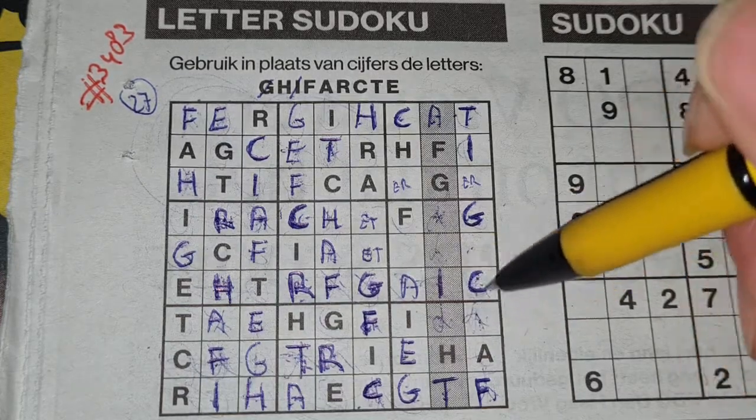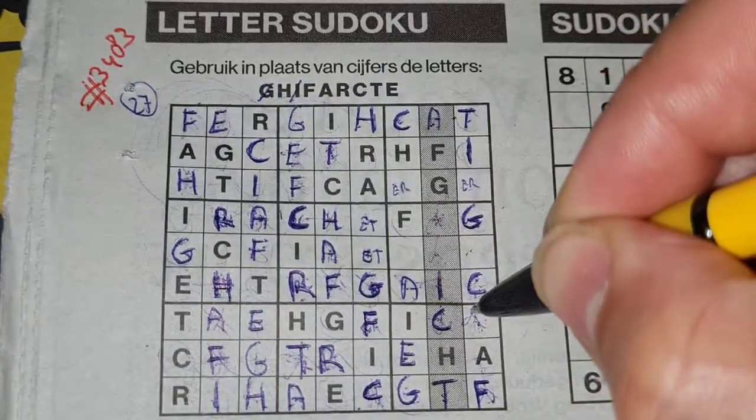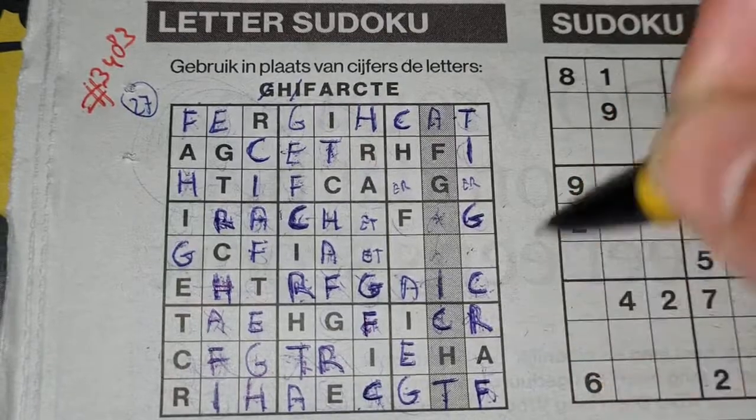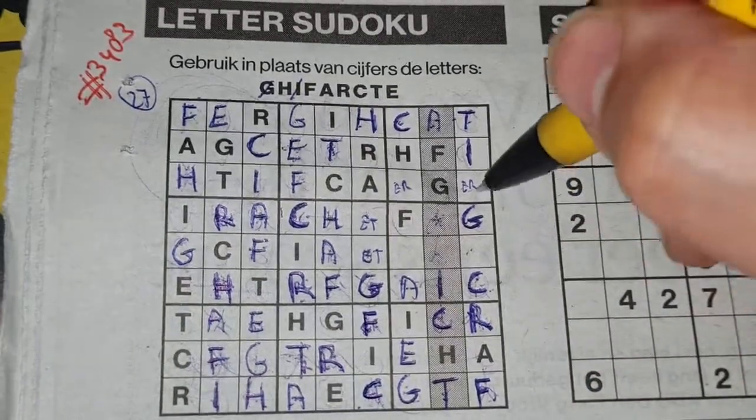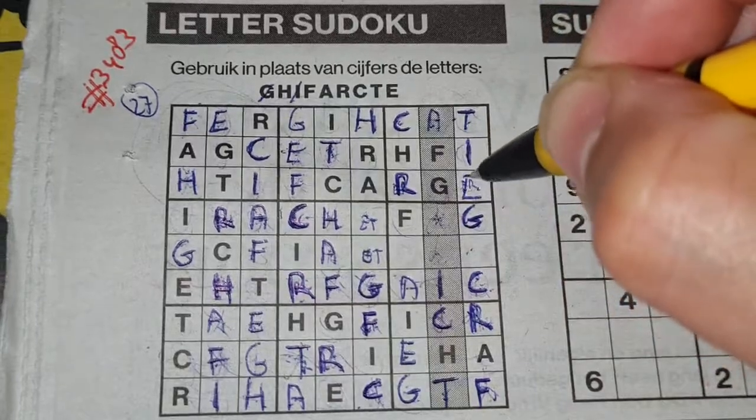C and R, we have C here, no C there. C should be here, and the R goes there. Now we have an R there, so this box can't be R anymore. That box should be an R, and this box should be an E.